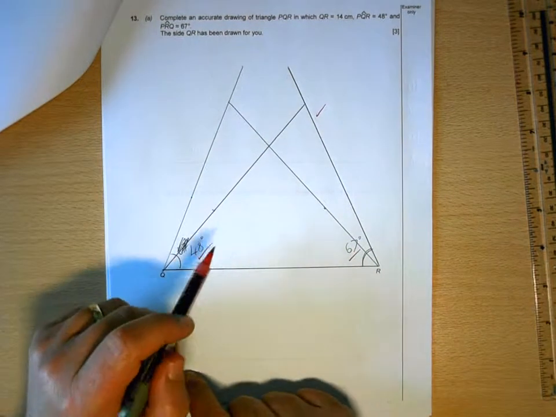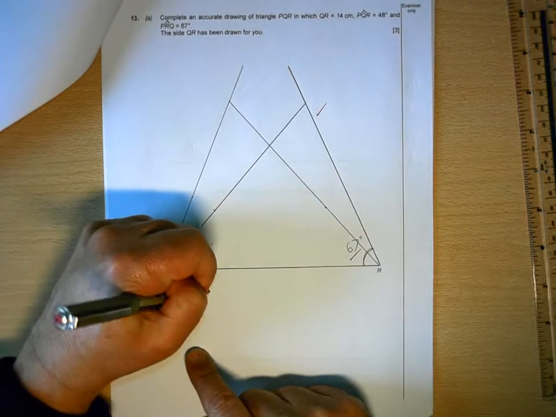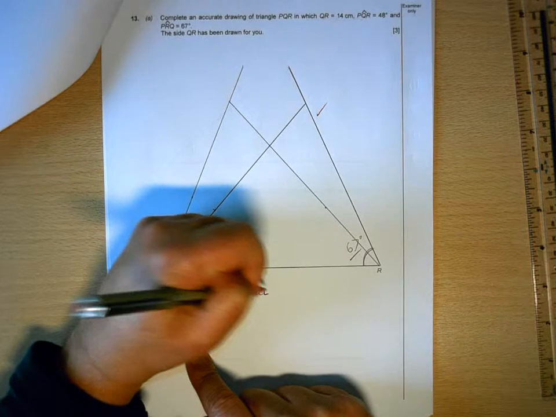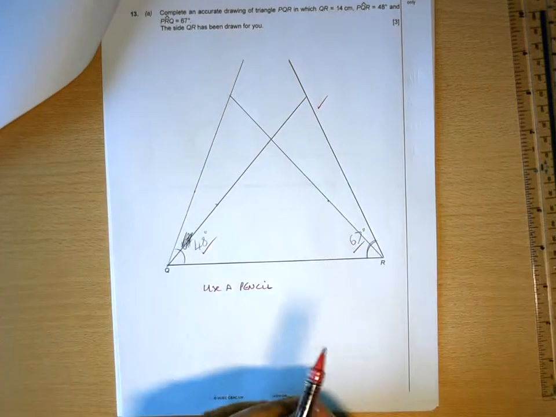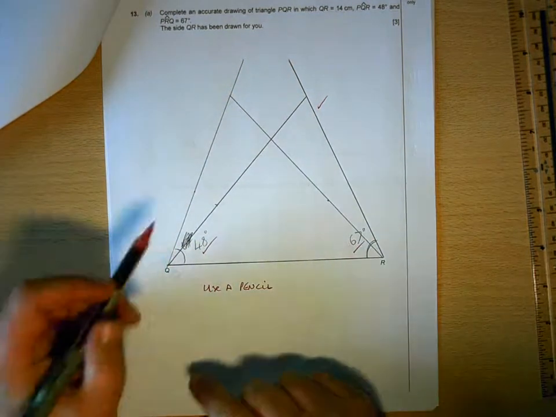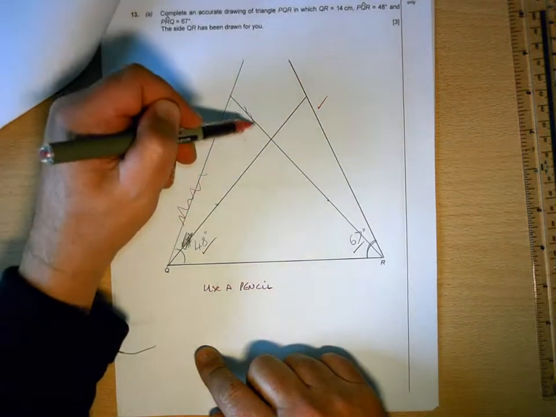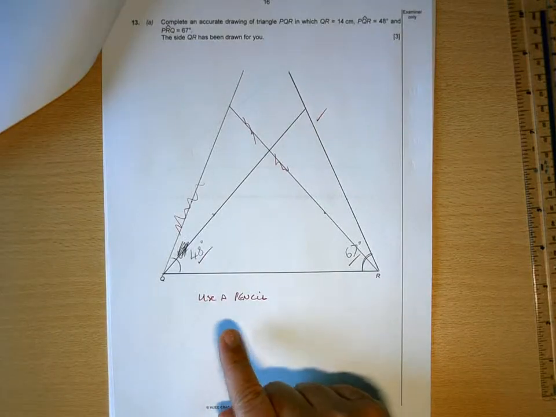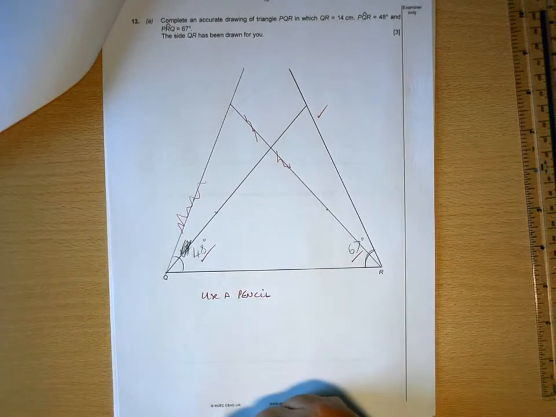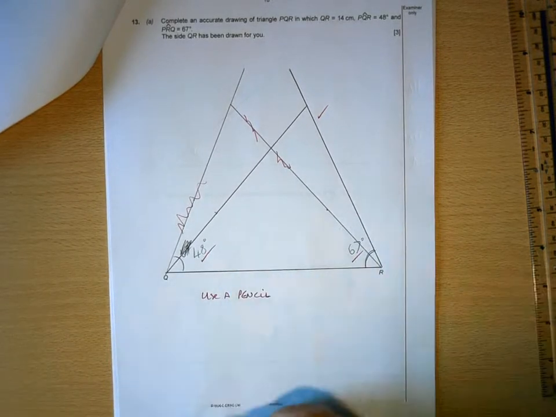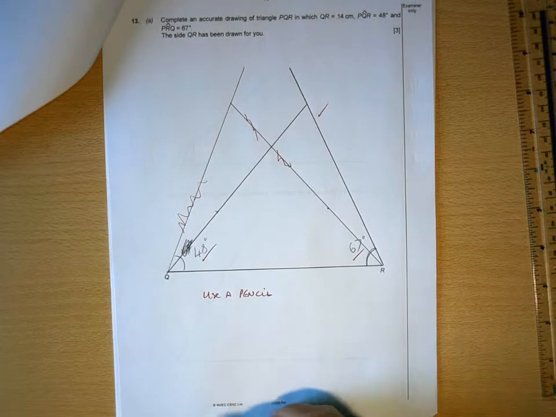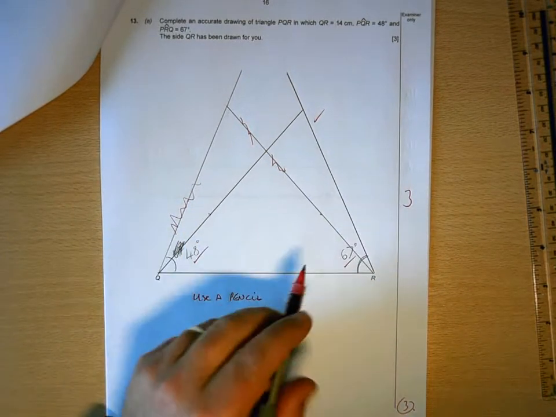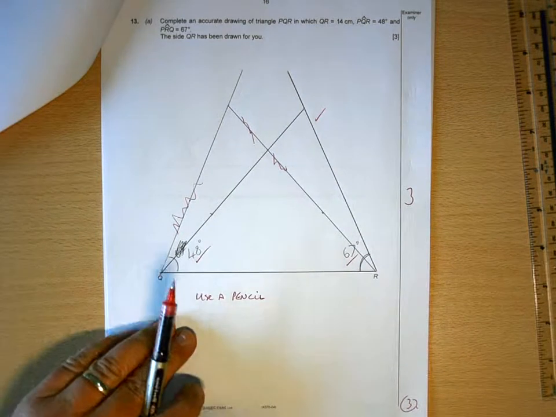Now, this is a classic reason why you need to use a pencil. The examiner doesn't know which one of those you think is right or wrong, because you haven't crossed out the wrong one. So the chances are you wouldn't get the marks even though you've drawn the right thing, because you've given the examiner 2 possible answers. I'll give you the benefit of the doubt this time, but that could end up with 0, not 3.